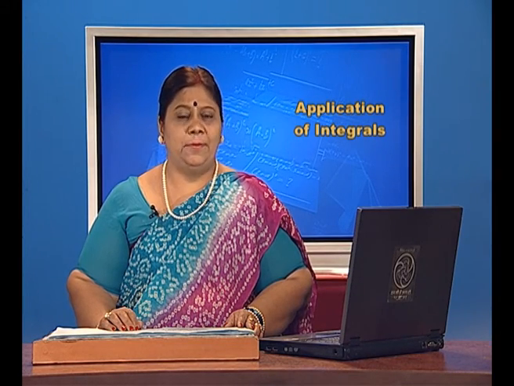So students, in this session we solved some examples using integration to calculate the area under the curves. In the next session, we shall learn how to calculate the area between two curves. Hope to see you with your home assignment in the next session.